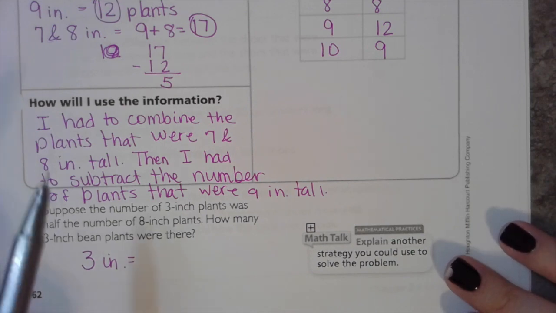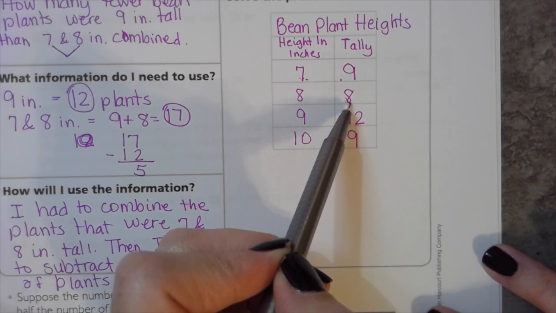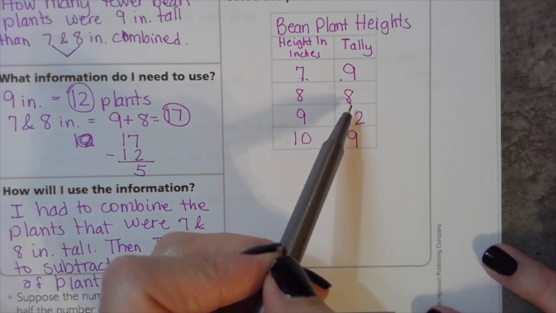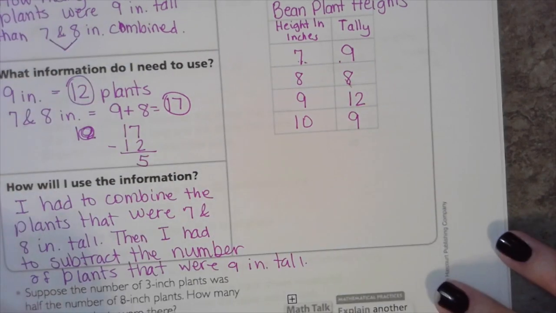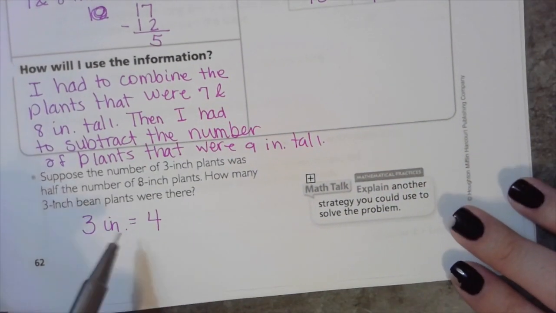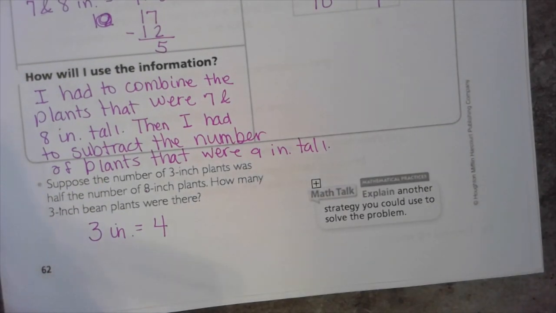There weren't, but it's half the number of 8-inch plants. Well, what is half of that number? What is half of 8? 4, right? So that would mean there would be 4 plants that were 3 inches tall.